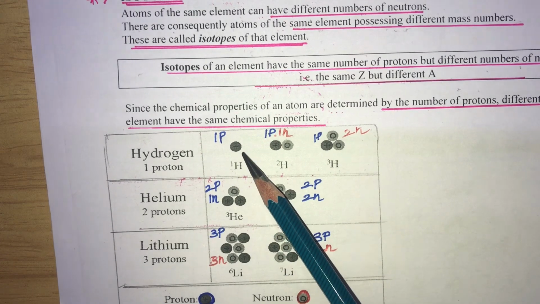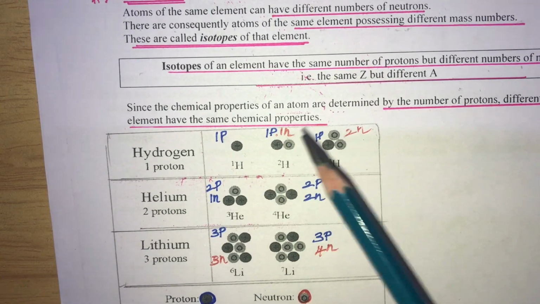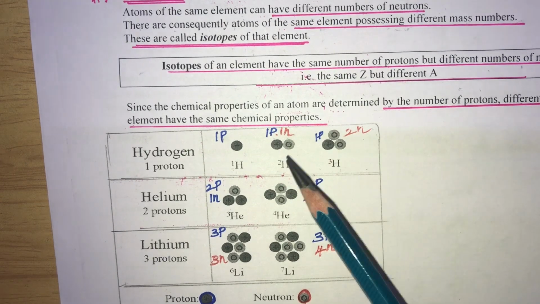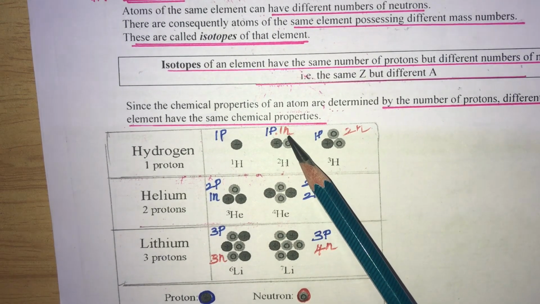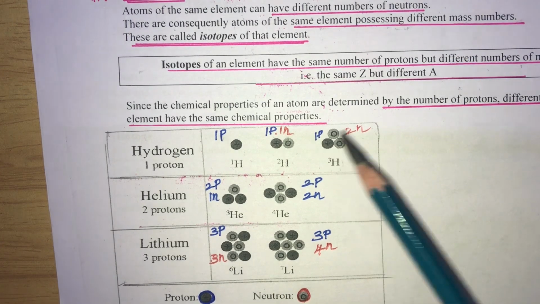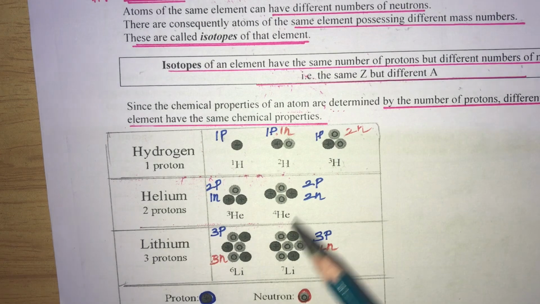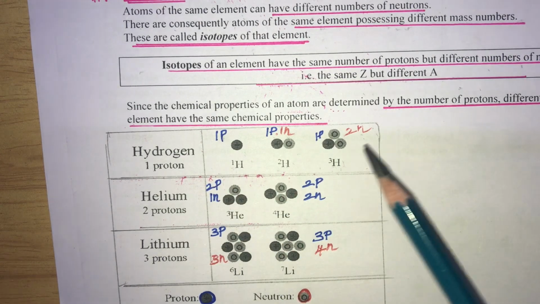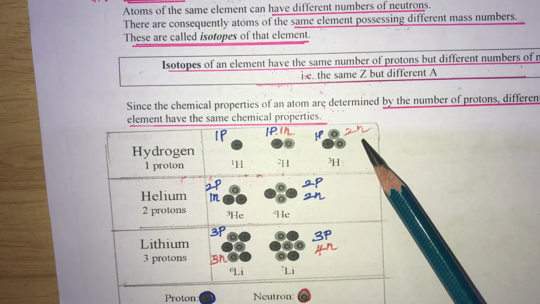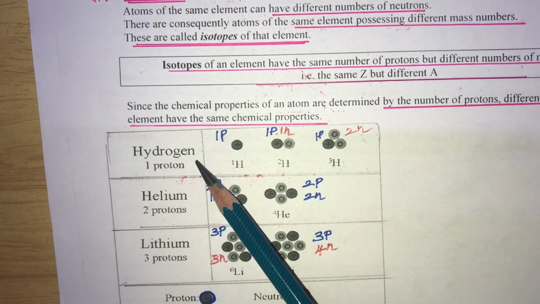For example, protium has 1 proton and 1 electron. Deuterium has 1 proton, 1 electron, plus 1 neutron. Tritium has 1 proton and 2 neutrons; 2 plus 1, the mass number is 3. So they all possess the same number of protons but differ in the number of neutrons, so they are called isotopes of hydrogen.